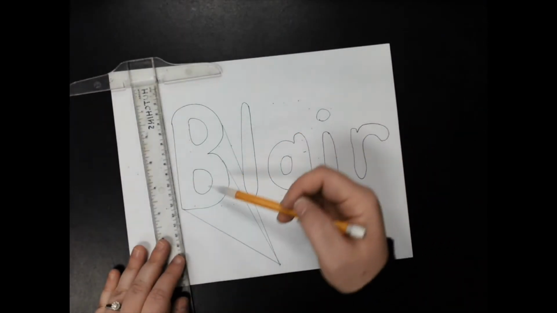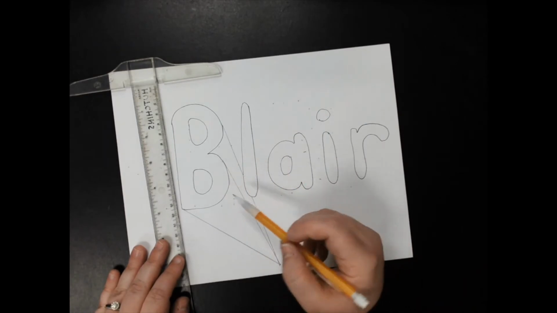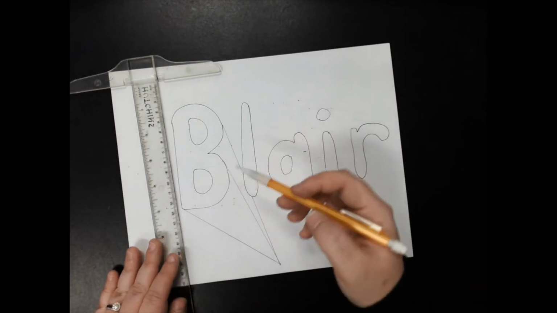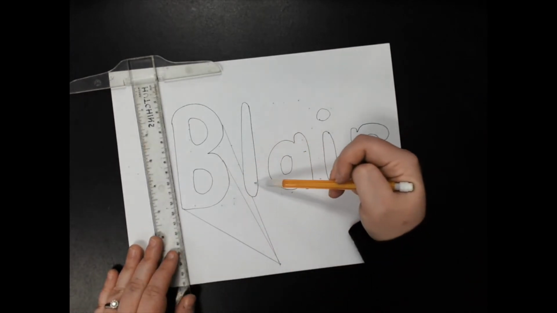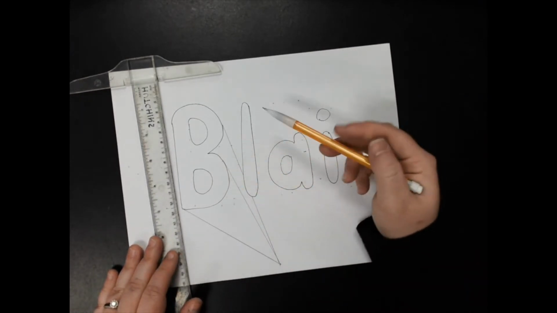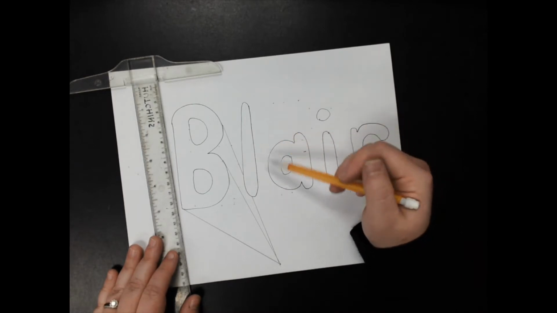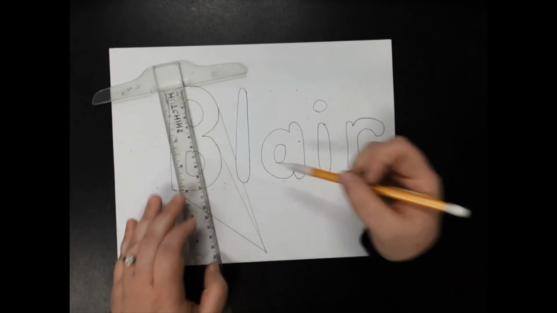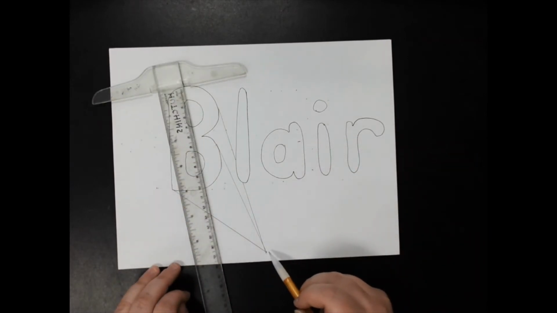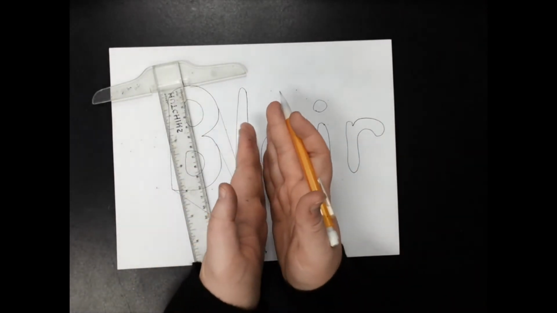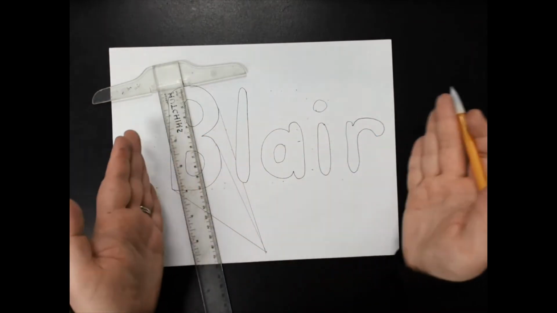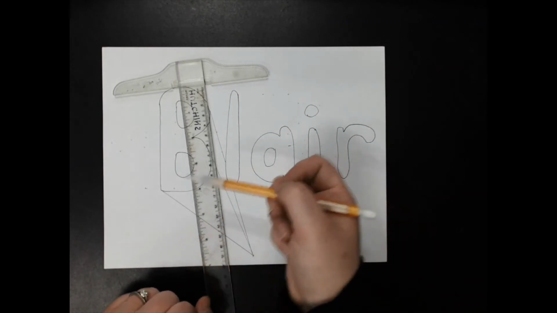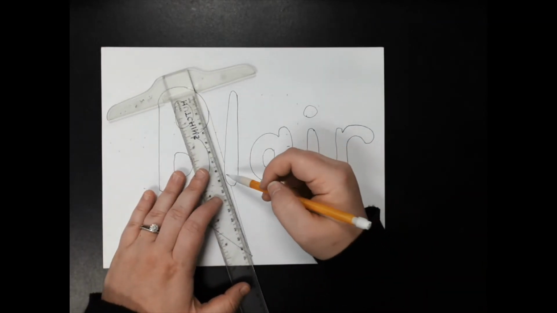Now, you also have to take into mind when you are overlapping letters. So you can see that my B is actually going to be behind my L. The L is going to be overlapping my B. So when I go ahead and do this next, I might have to erase some lines. If you put your vanishing point in the middle of the paper like I did, it might be a better idea to start in the middle and work your way out. That would probably be a better idea than what I did, starting on the left. But do what you do, okay?